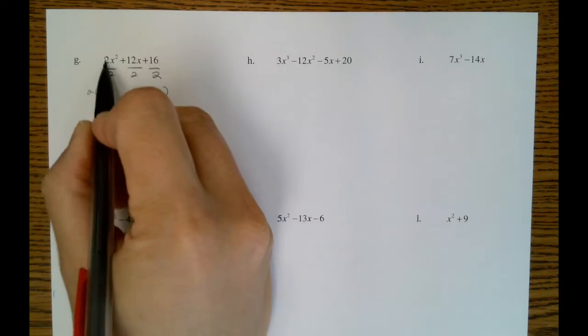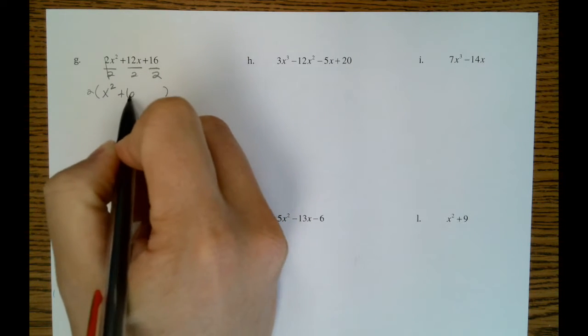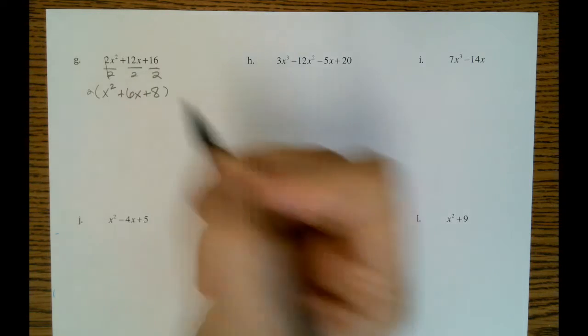And so, let's see, our 2's cancel here. We're left with x squared. 12 divided by 2 is 6. We still have our x there. And then 16 divided by 2 is 8.